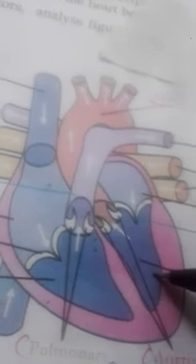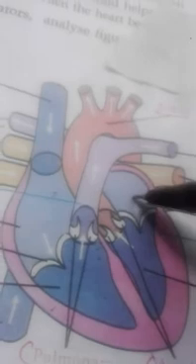After that you can see an arrow mark here. That means the oxygenated blood flows to the left ventricle. One valve is seen between the left atrium and left ventricle. When blood flows from the left atrium to the left ventricle, it opens.